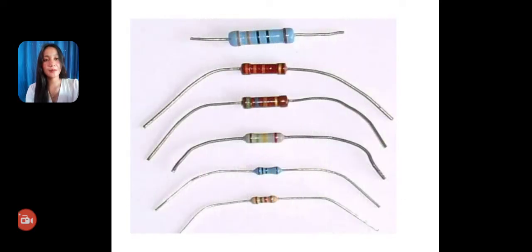Resistors. A resistor is taken as a passive element since it cannot deliver energy to a circuit. Instead, resistors can only receive energy, which they dissipate as heat as long as current flows through them.